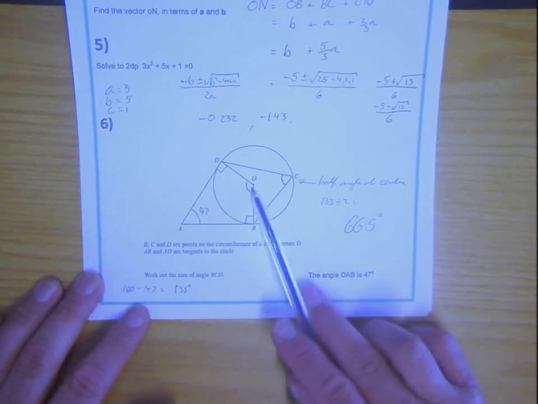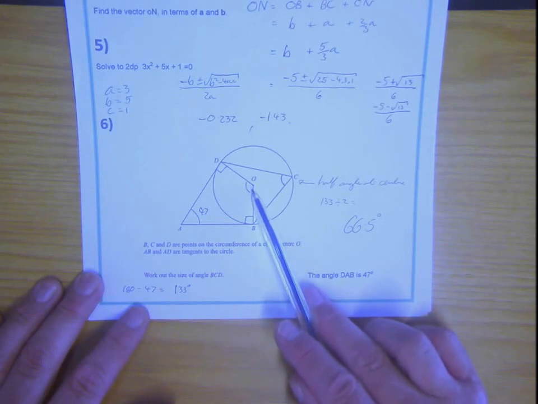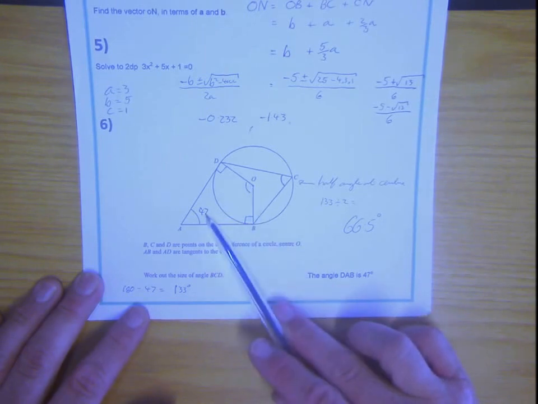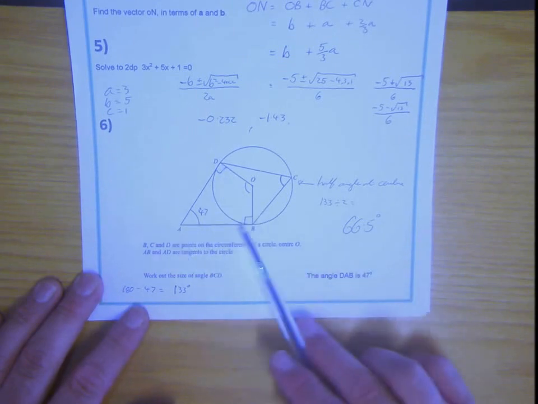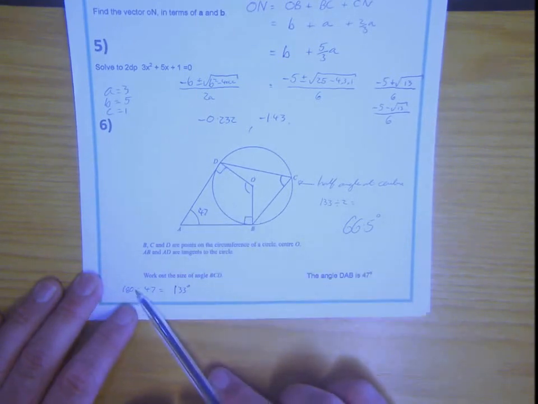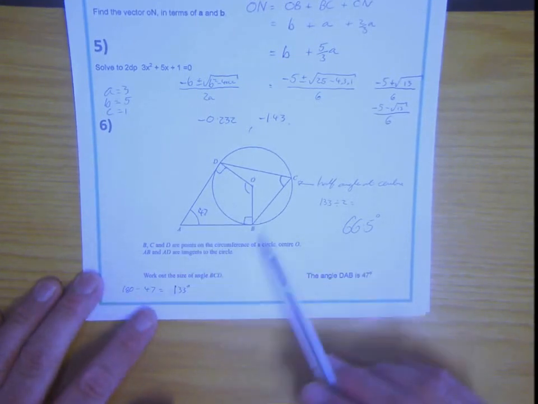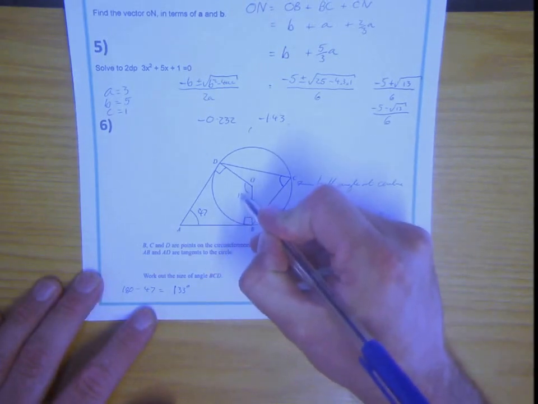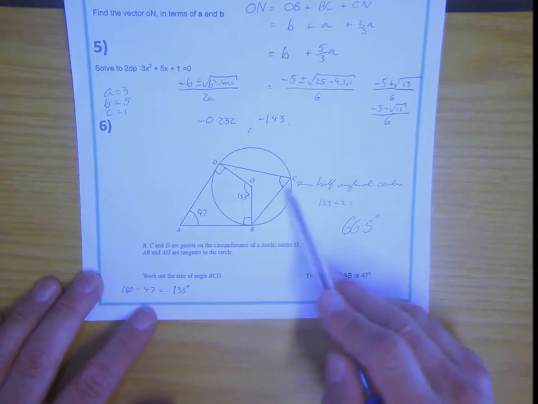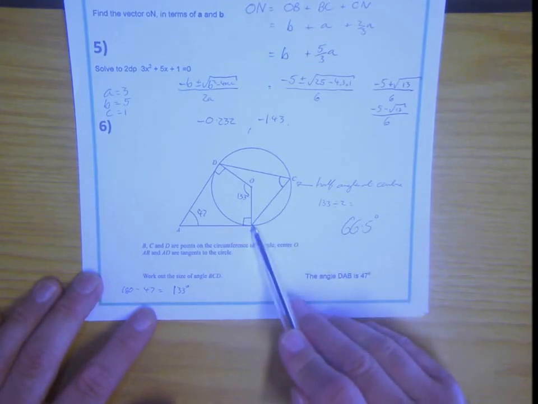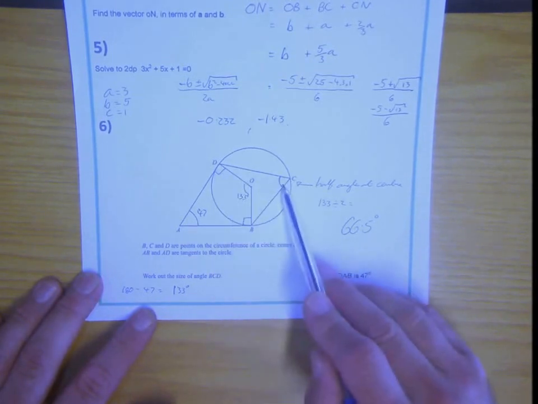Well, that means that the angle here at O will have to add up with the 47 to make 180, so I've got 360 inside the four-sided shape. Well, 180, take away 47 is 133. So this angle there is 133 degrees. And I've got to find BCD. So go from B to C to D, so we need to find this angle.